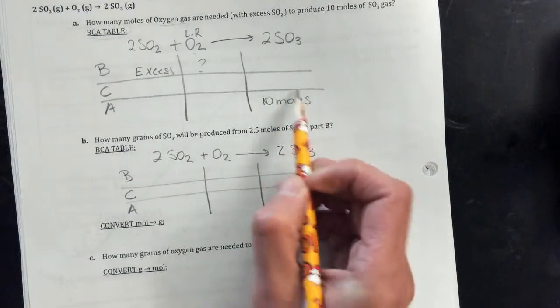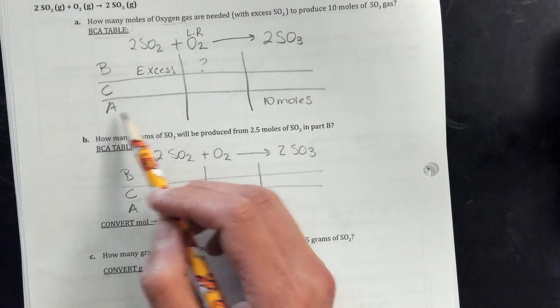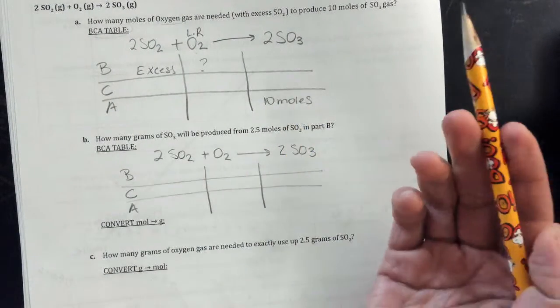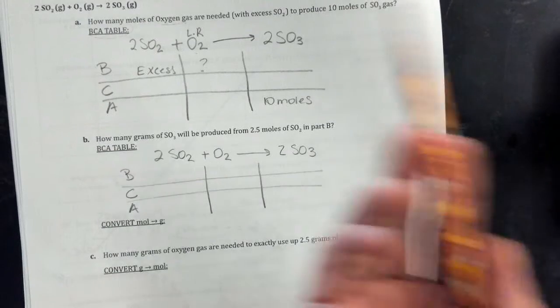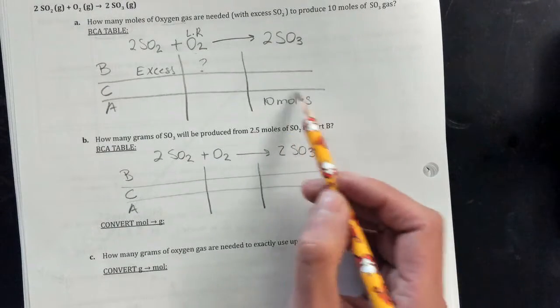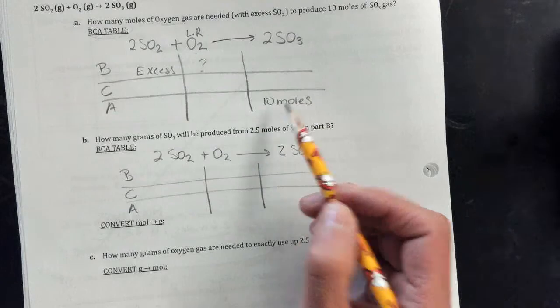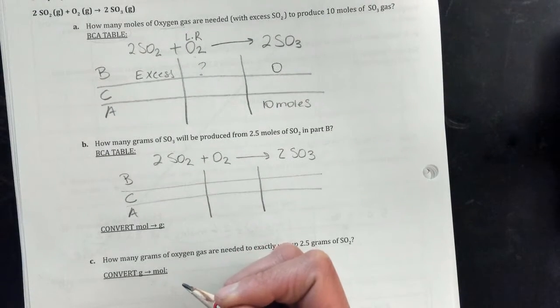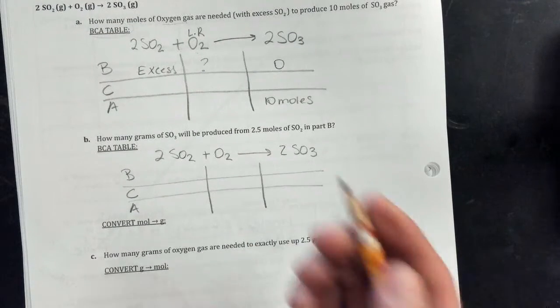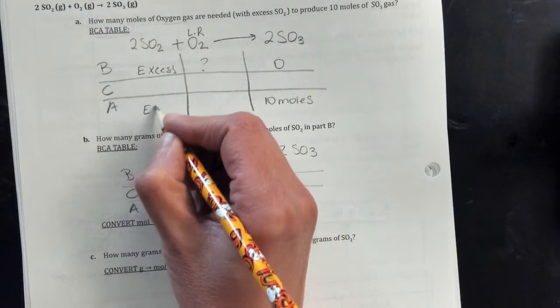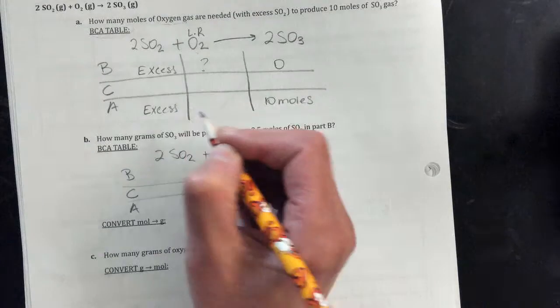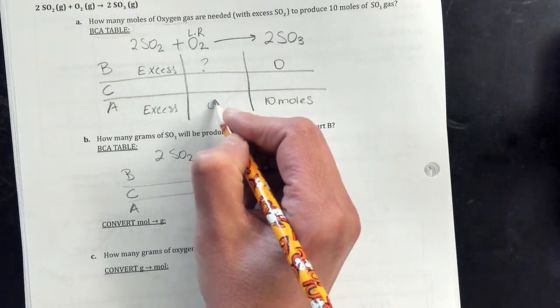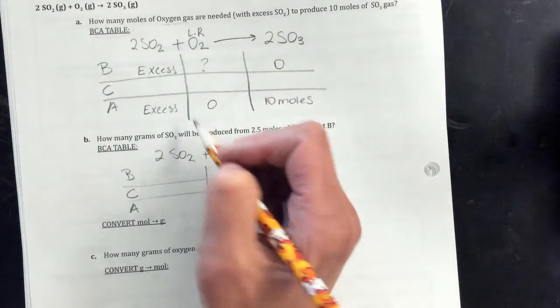Why did I put this here? Well, this is after the reaction, right? The product can only be produced after the reaction took place. So products are only going to go down here. That means that before the reaction, there should have been no product, right? The same thing here, this is in excess, so you're going to have some left over here, which is irrelevant to us. However, this should be 0 because this is the one that's holding up the reaction.